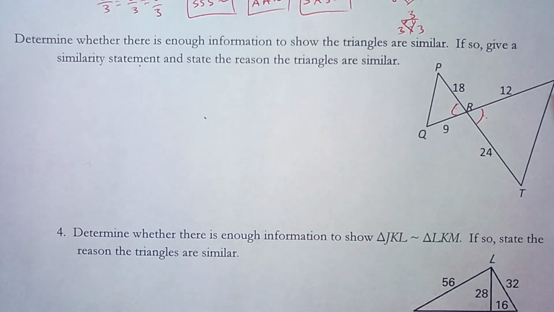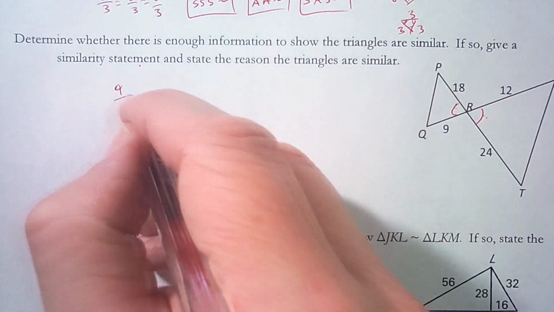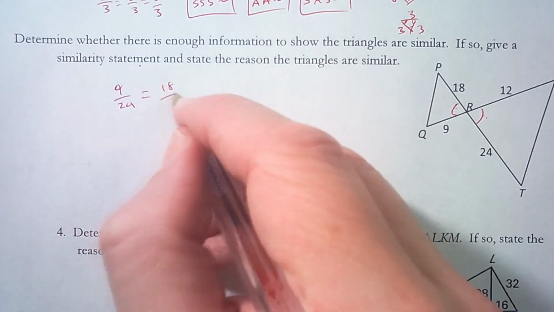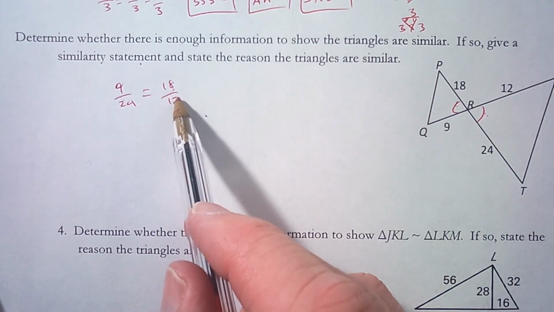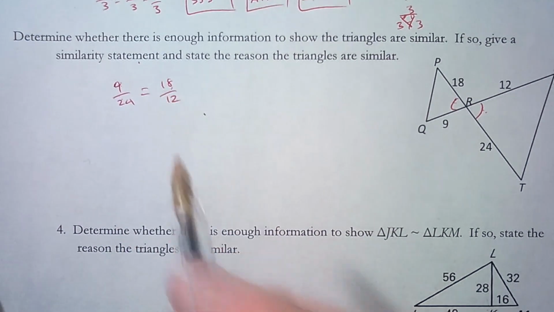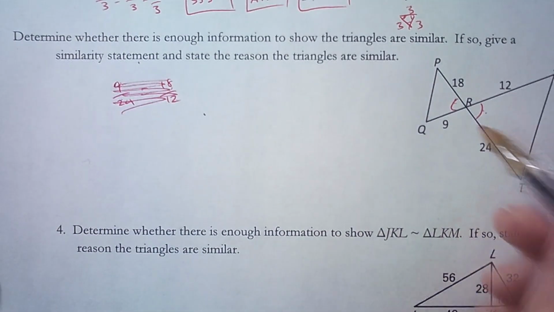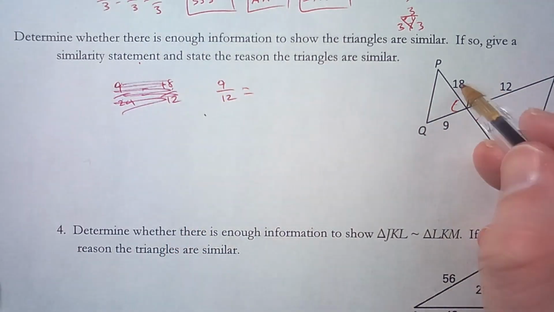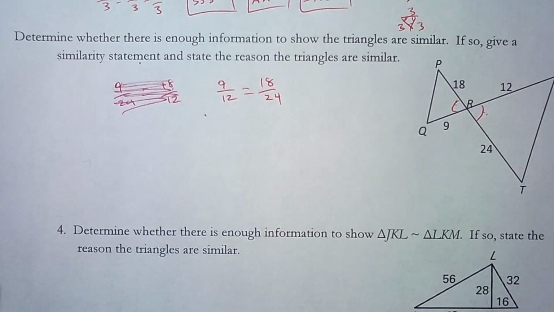So I could try 9 is to 24 and 18 is to 12. Do those simplify the same? I don't think so, because 18 over 12 is bigger than 1, and 9 over 24 is not. So they're not proportional in that way, but let's try this. 9 is to 12 as 18 is to 24.